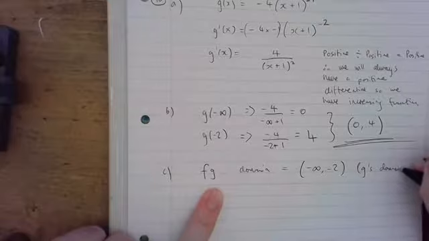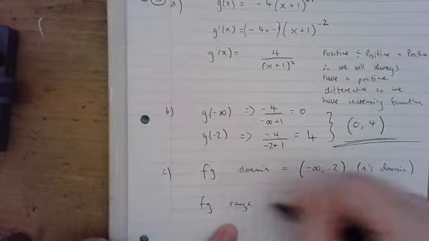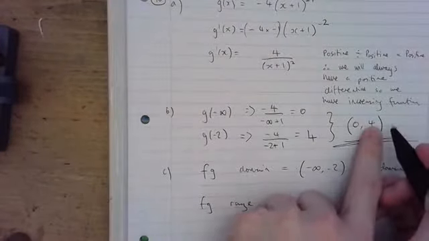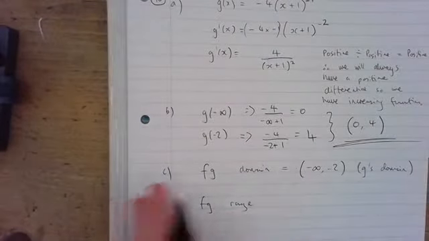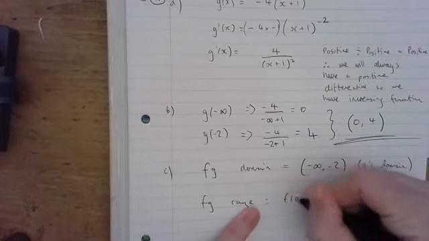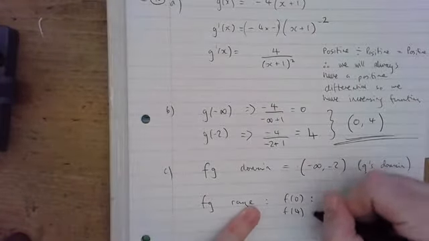G's domain. To work out the range of this thing, f of g range, you would sub in what g's range is, because g will chuck out these numbers between 0 and 4, and then we will sub those into the first letter. So we'll sub 0 to 4 into f. So I need to do f of 0 and I need to do f of 4. So what am I going to get?